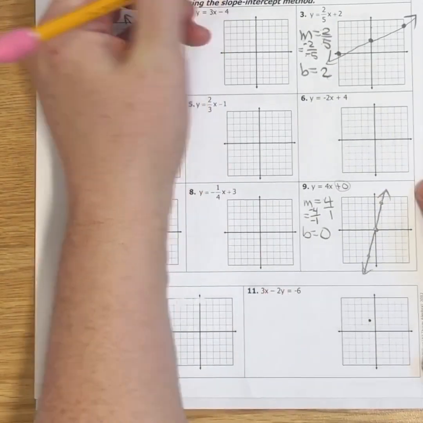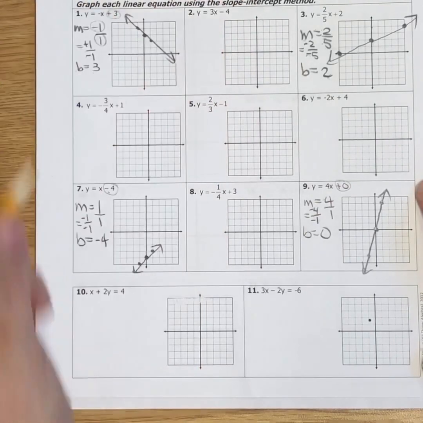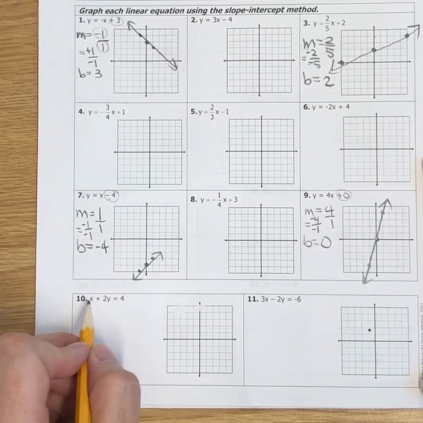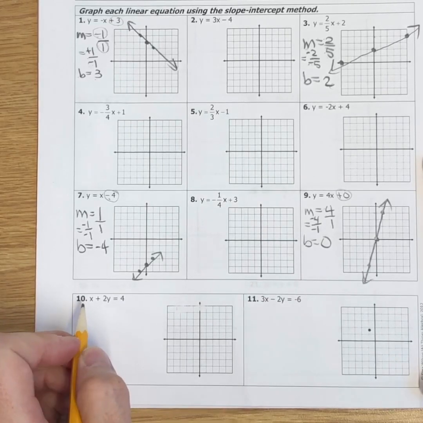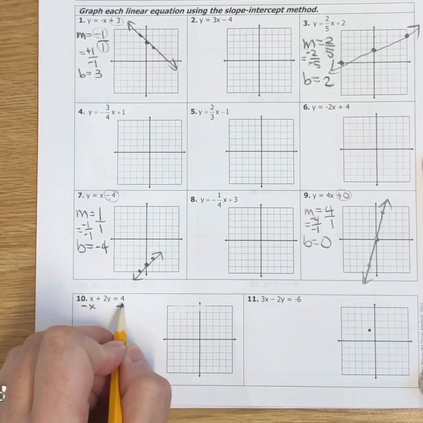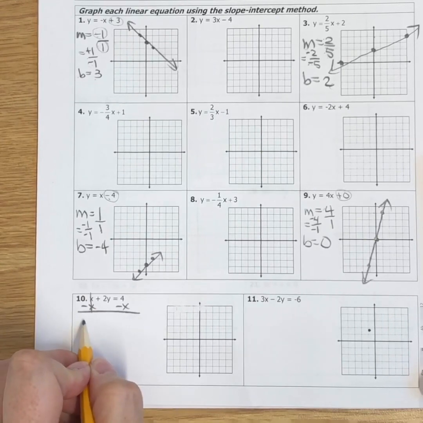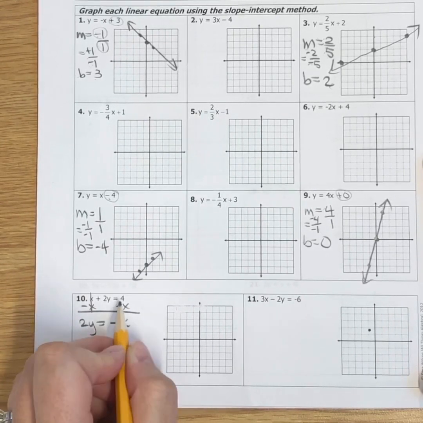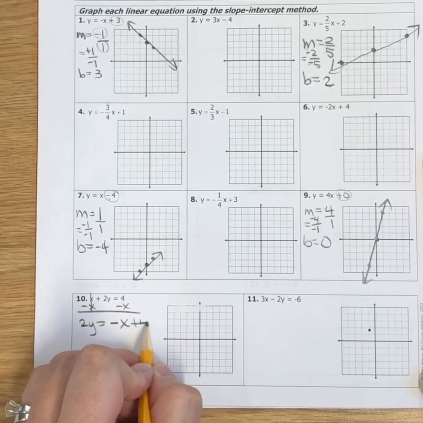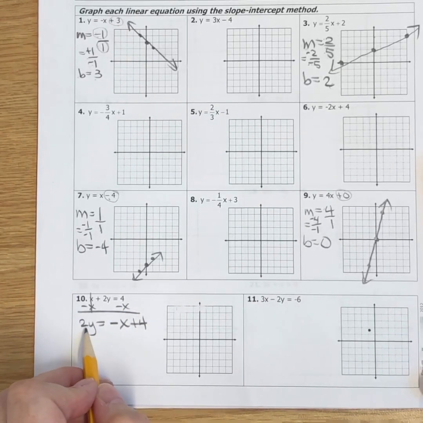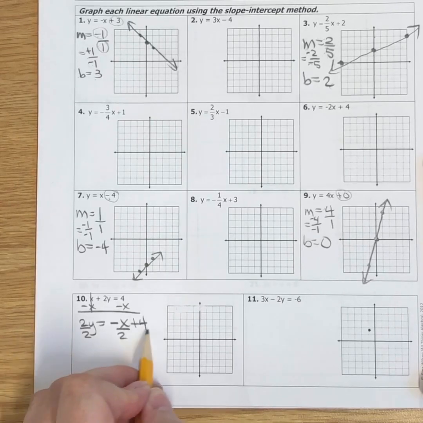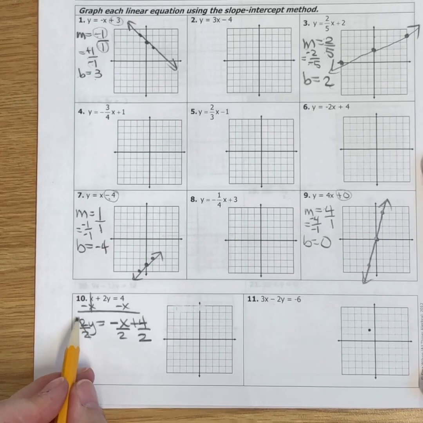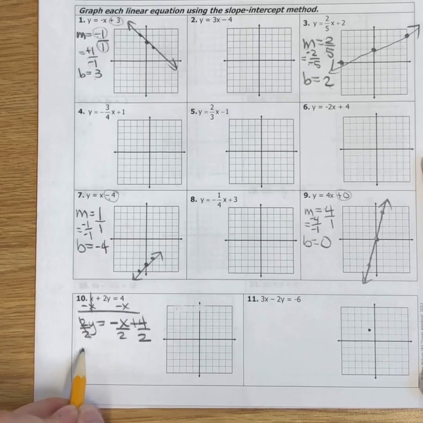But then we do exactly what we did for all of these, okay? So like on number 10, first thing, we always eliminate our x term. So let's subtract x on both sides. So we get 2y equals, and we always put the x term first, negative x, and since 4 is positive, we do plus 4. Now we have to divide by 2, and we have to remember to distribute that division. Now we just reduce everything. So these 2's divide out to get 1y or just y.